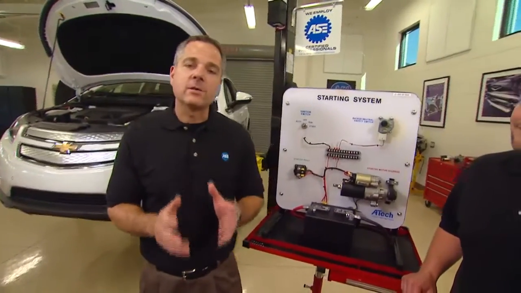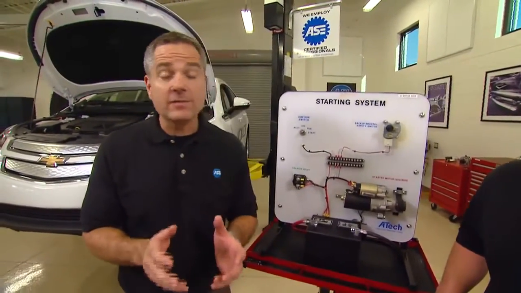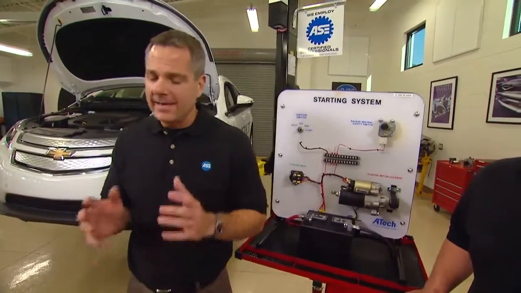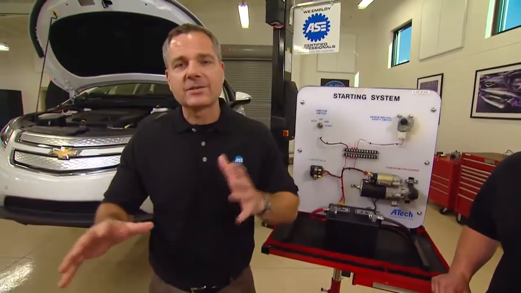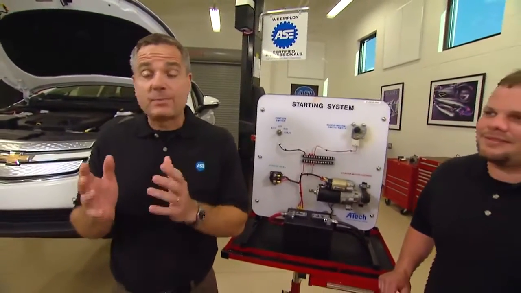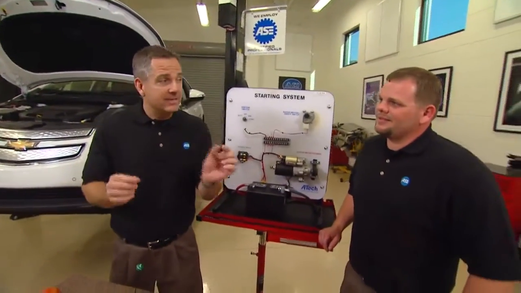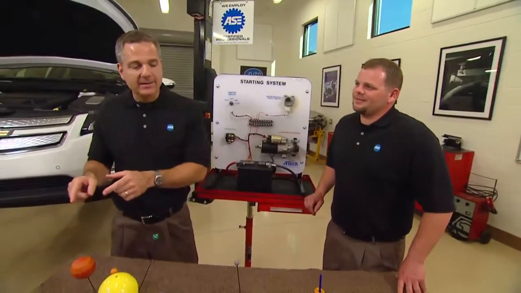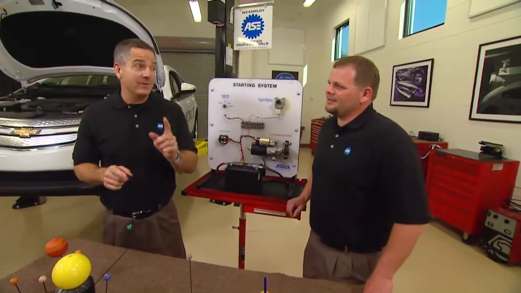Remember, schematics are written in conventional theory. They start from the positive and go to the negative. Now I know this is all hard to visualize, this electron movement, and I'll tell you why. Because those electrons are going 6.28 billion of them are running through that wire every second in 1 amp of electricity.